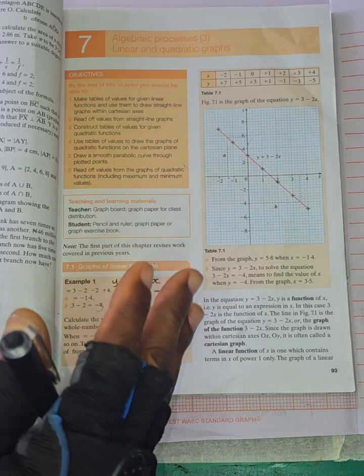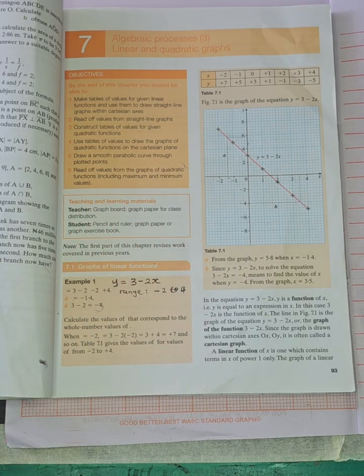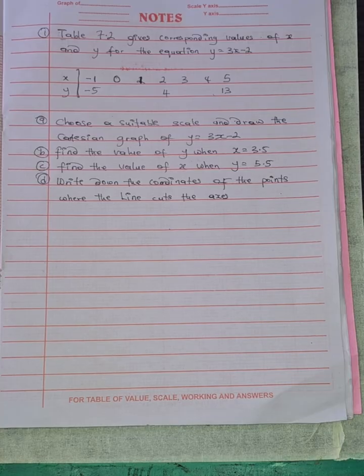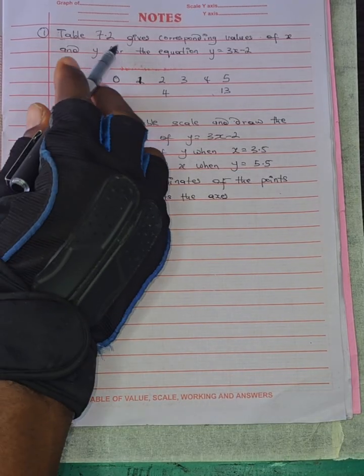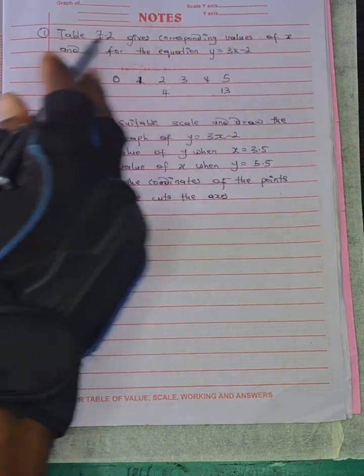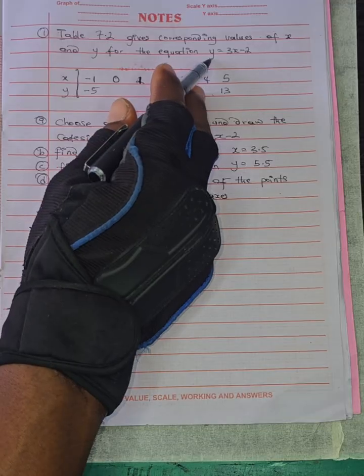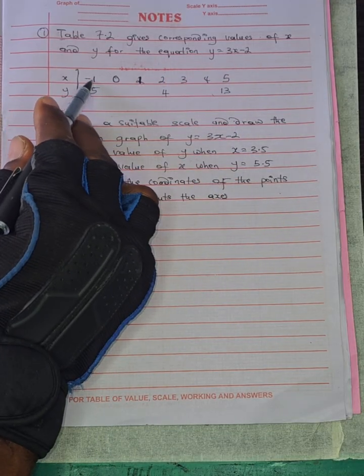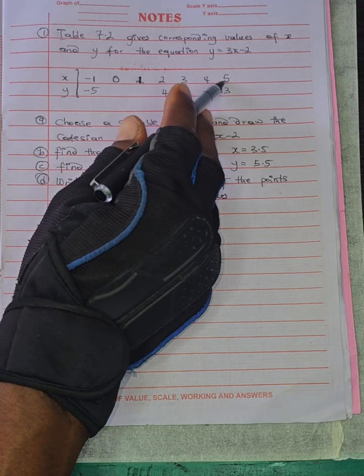For those of us that don't understand this, I believe this one you will understand clearly. So let's go to exercise 7a number 1. Table 7.2 gives corresponding values of x and y for the equation y equals 3x minus 2. So this is the table. This is what they give us in the table. They give us minus 1, 2, and 5.